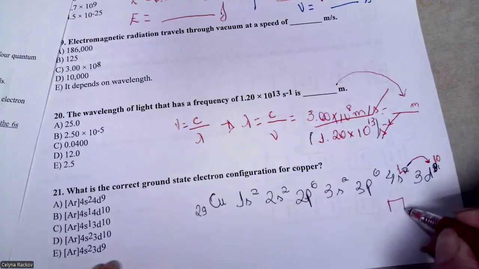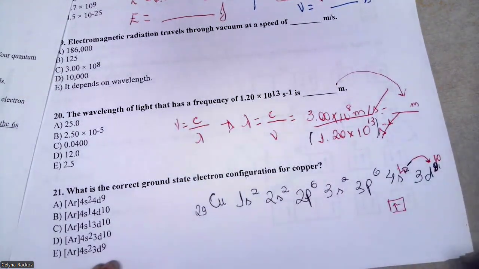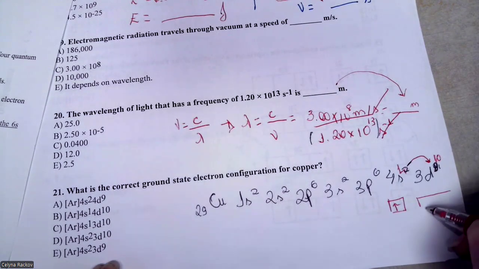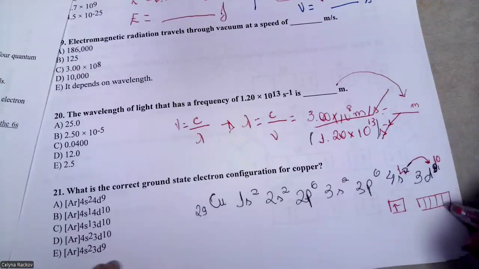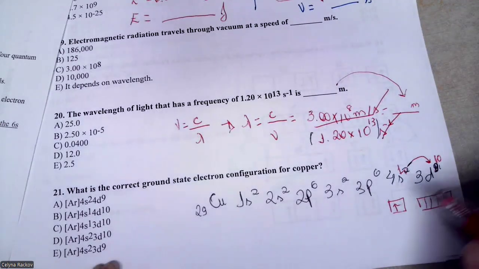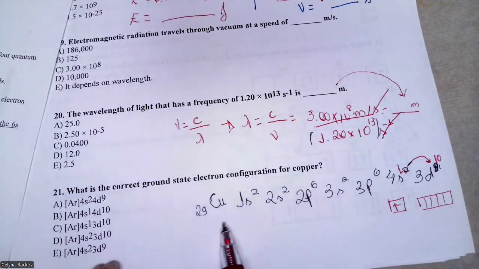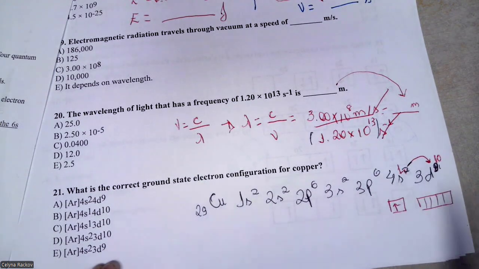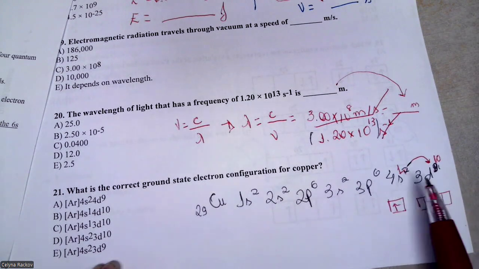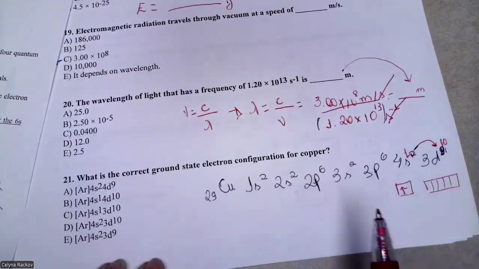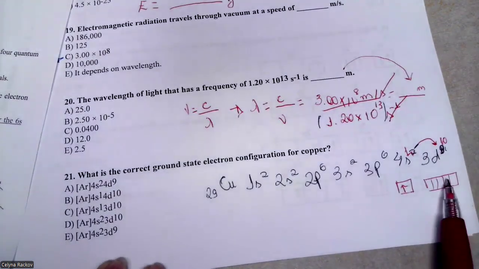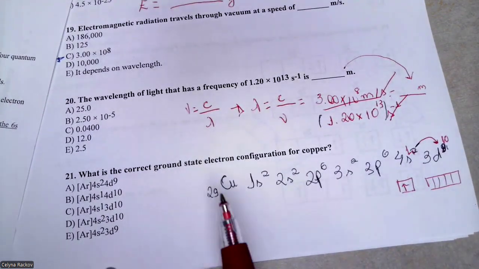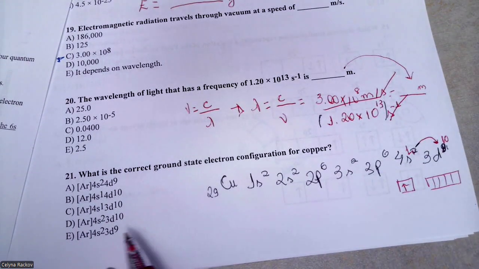Because here there will be just one electron, and the 3d will be completely filled, all 10 electrons. So atoms like copper are more stable in 4s1 3d10 than in 4s2 and 3d9. That's why copper is one of the exceptions, right? And then we can answer which one it is.